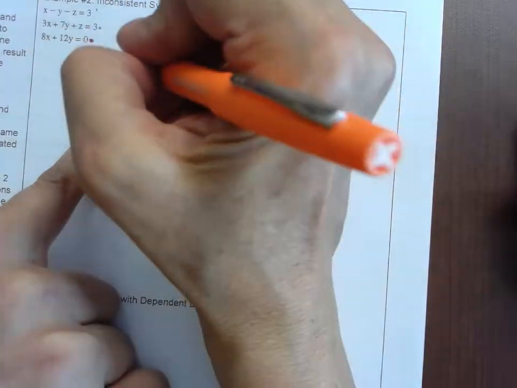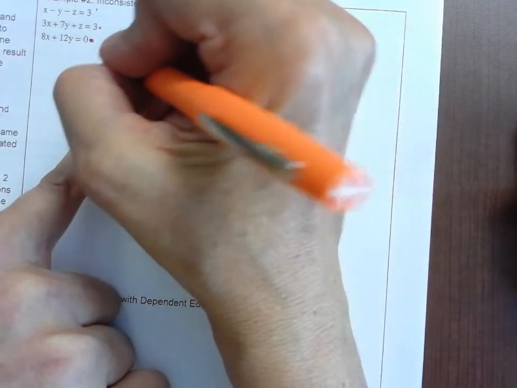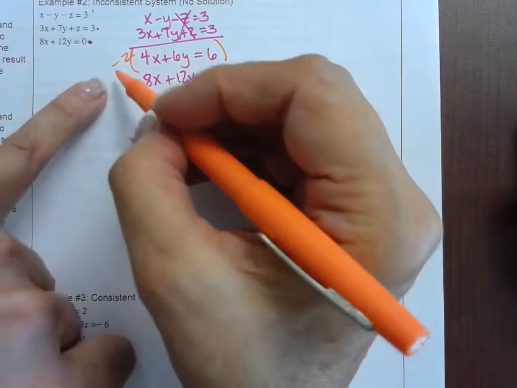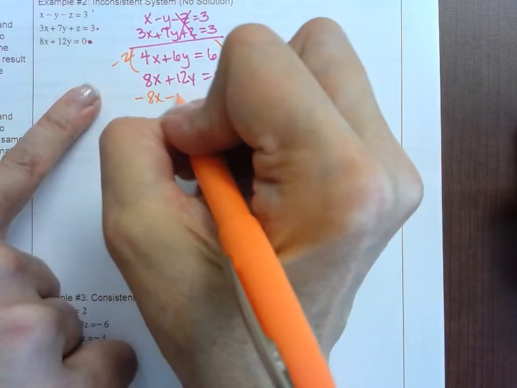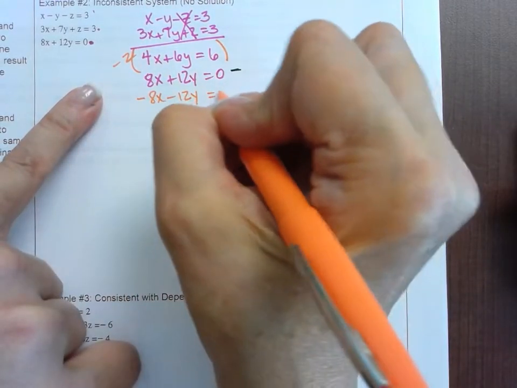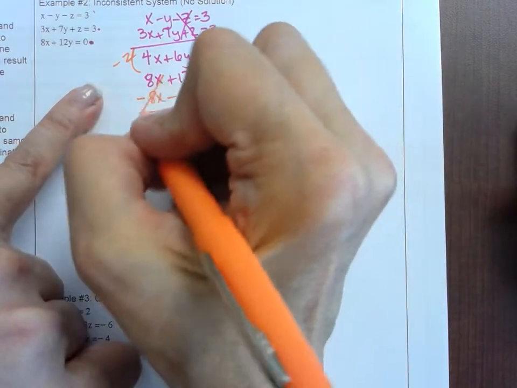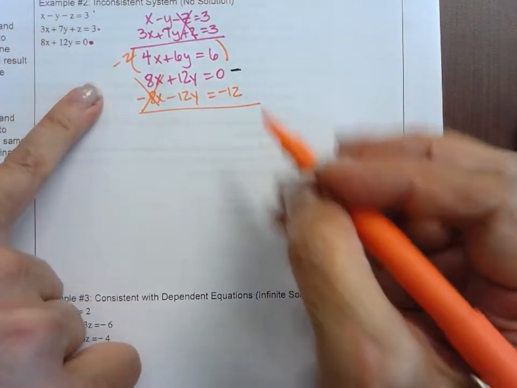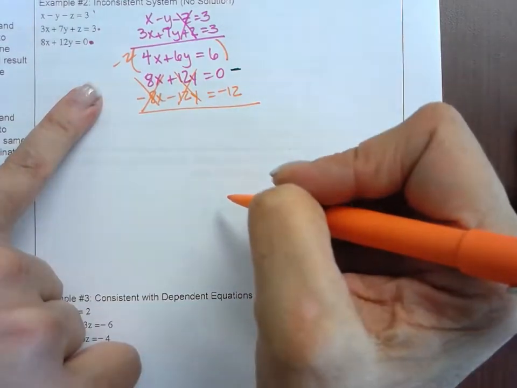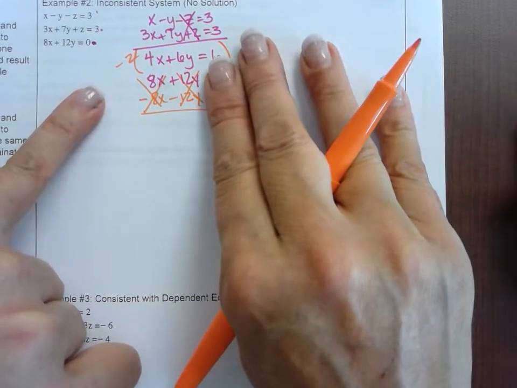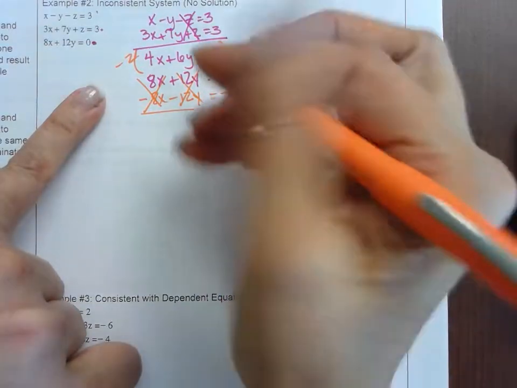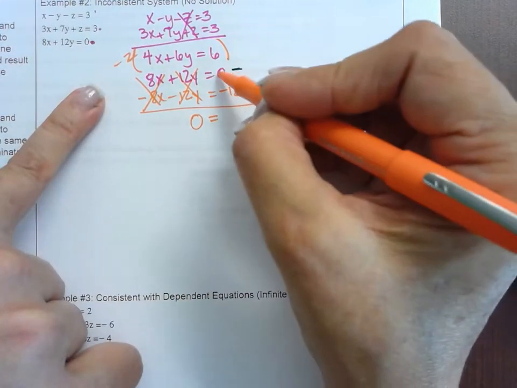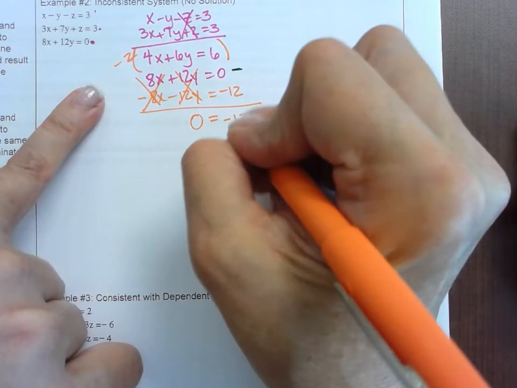Let's just do x. Why not? So I'm going to multiply by -2. And they cancel. That's perfect. Oh, but look, my y's cancel too. So if I don't have anything left on the other side, what do I put there? 0. And 0 minus 12 is -12.